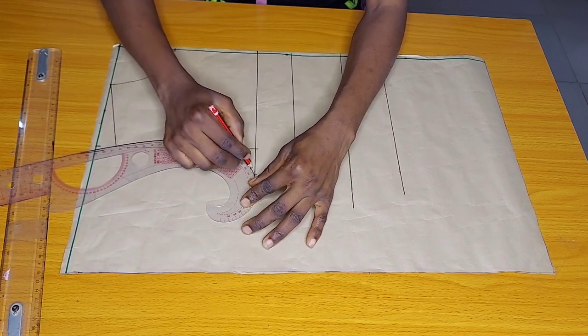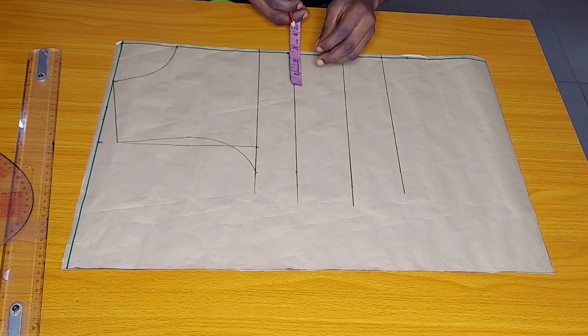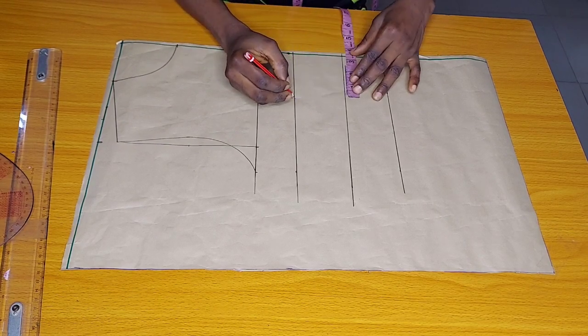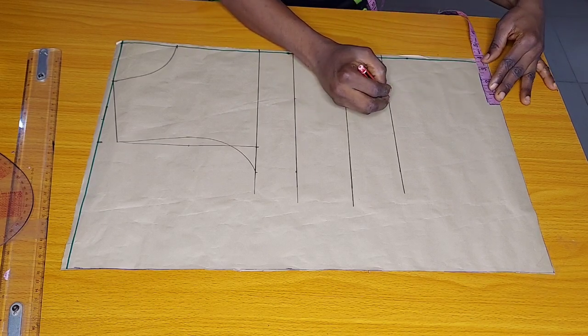From this center front line I'm going to be taking my bust span measurement divided by 2, starting from the bust point line down to the top length. After this I'm going to connect with a straight line.